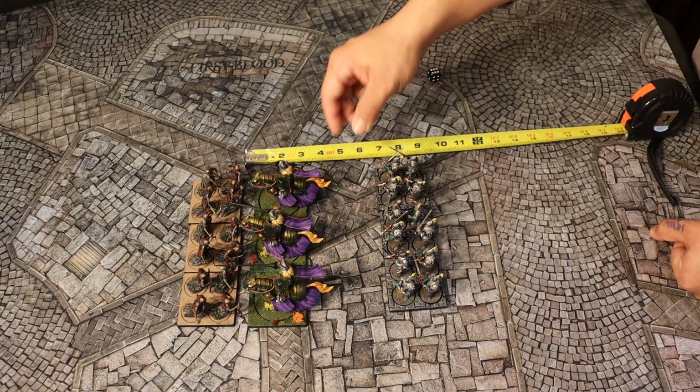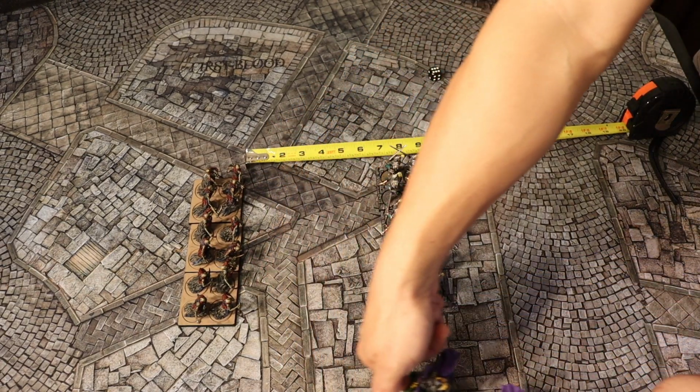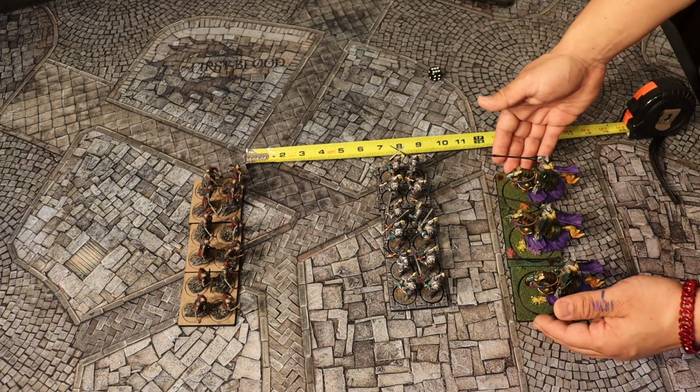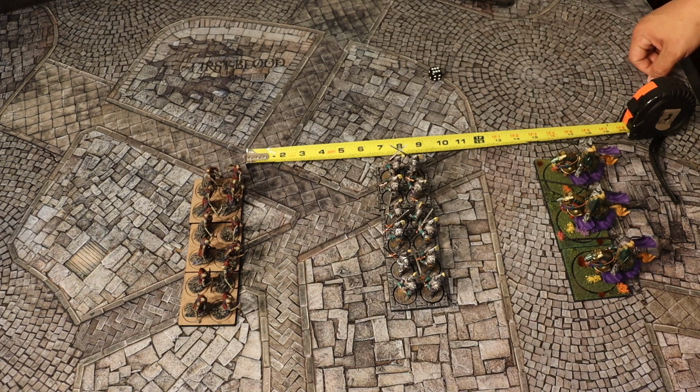Okay? Now, there is a scenario that if for some reason they couldn't make the distance, you would put the charging regiment back to its legal position, and then both regiments would be broken. Those were some examples of charging and how to align charges and make charges and charging through other friendly regiments.